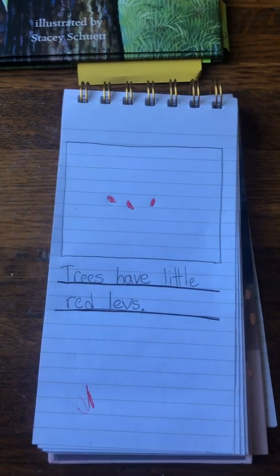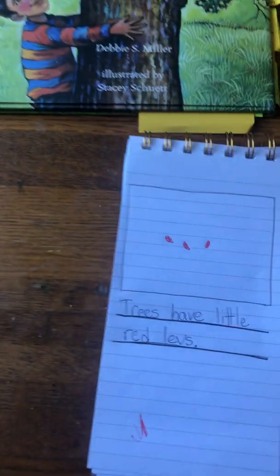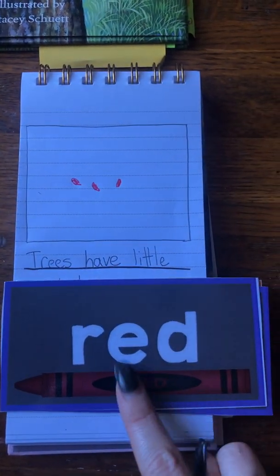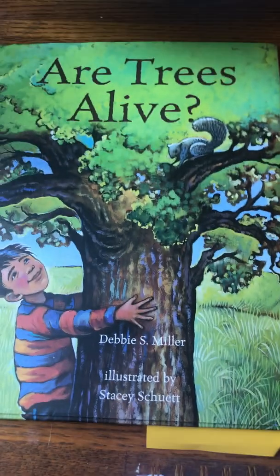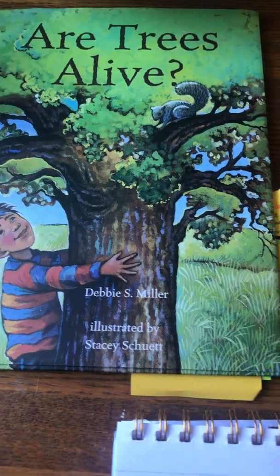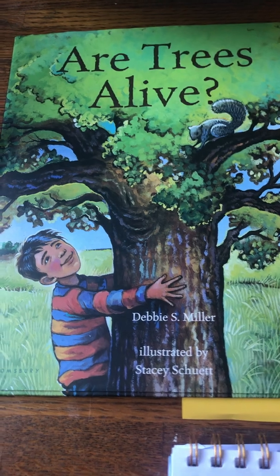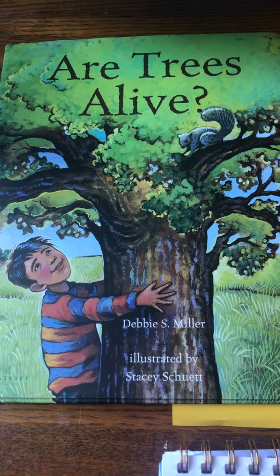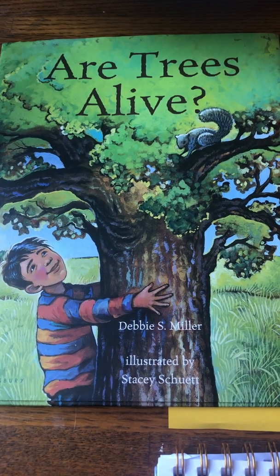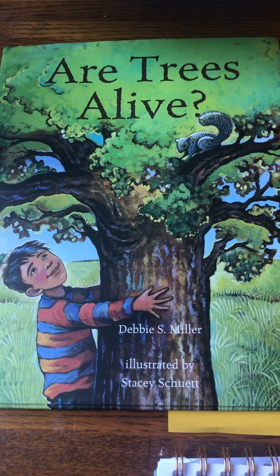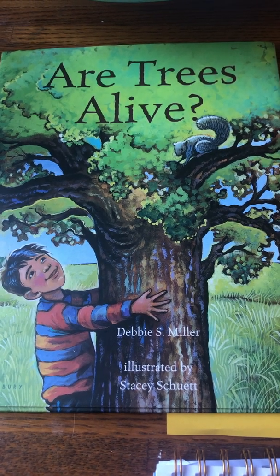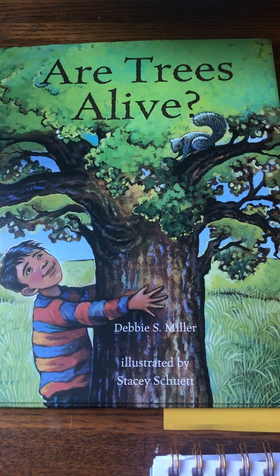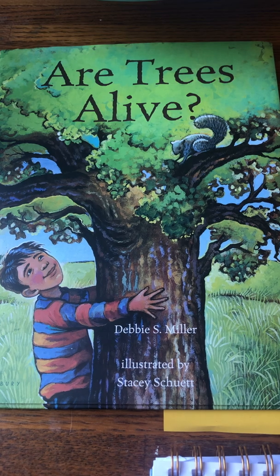Okay, kindergarten, great job. Now today when you're writing about Are Trees Alive, you can use your sight words that you know from Reading Mastery, that you just know, or that you saw in the text. So today's question that you'll be writing about is, are trees alive? How do you know? I want you to prove it. So get your paper, get your pencil, get your crayons, and write at least one sentence that tells Miss Richlick, are trees alive? And prove how you know with something from the text.